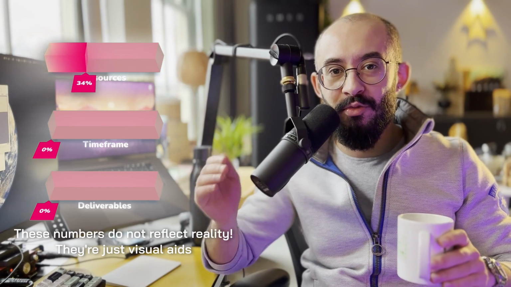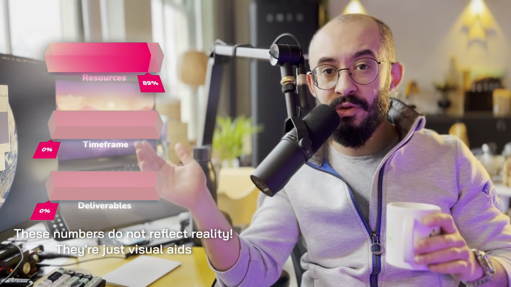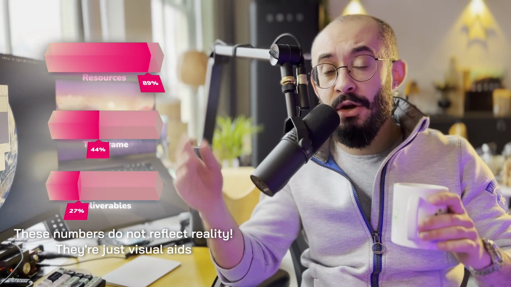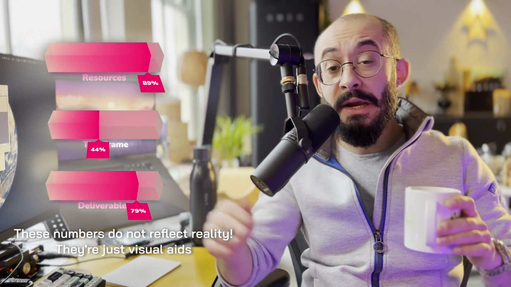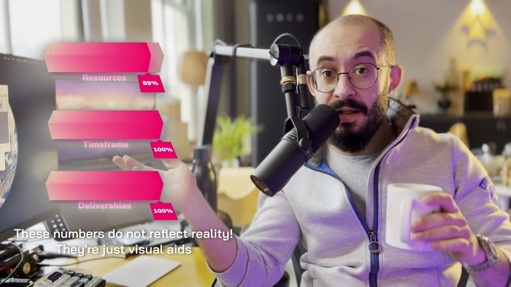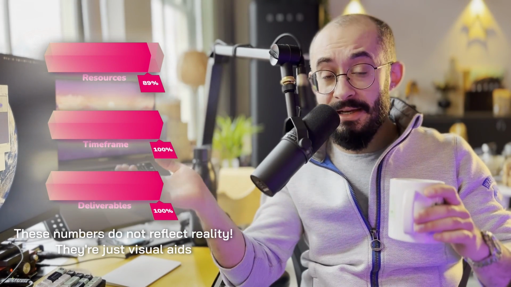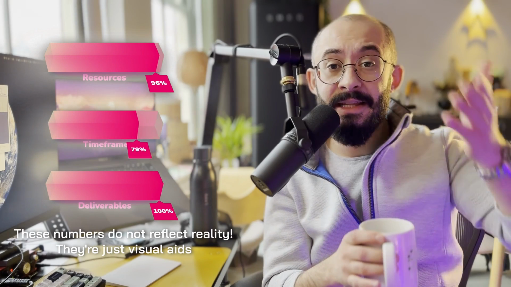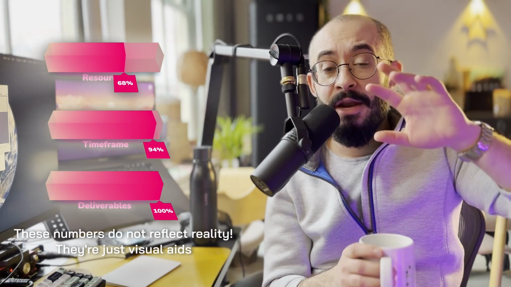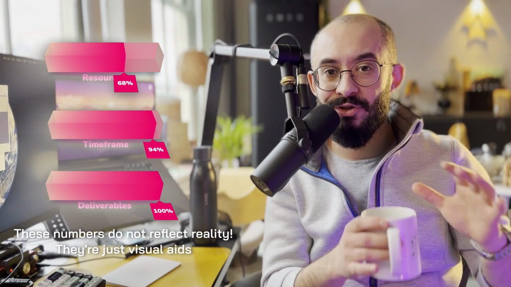So for example, if you increase the number of resources, you will have to reduce maybe the timeline and increase the amount of deliverables. If you increase the amount of deliverables, you have to extend the timeline as well and maybe even increase the resources. You extend the timeline, you can potentially reduce the resources, and I say potentially, and maybe even increase the amount of deliverables, right? So there is sort of a relationship between these three.